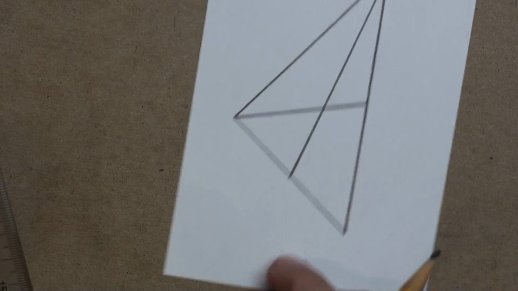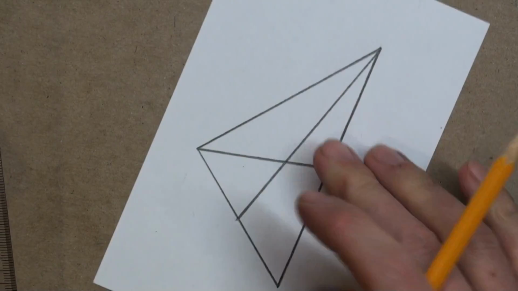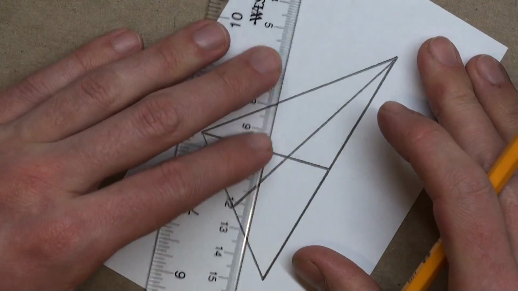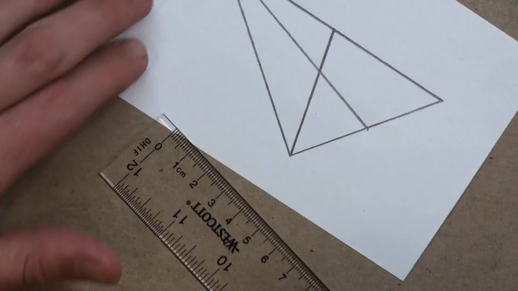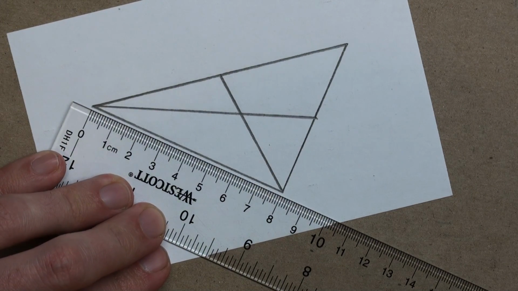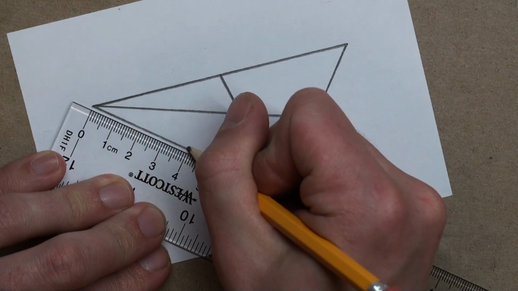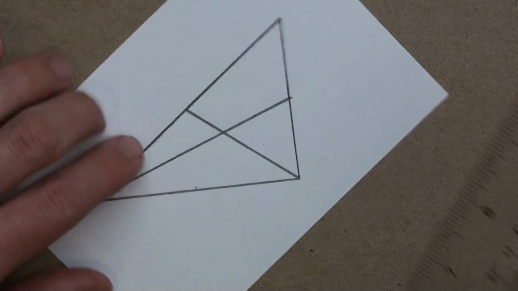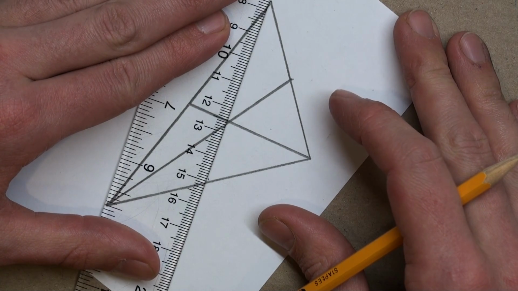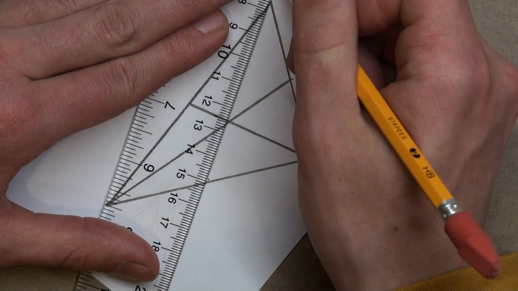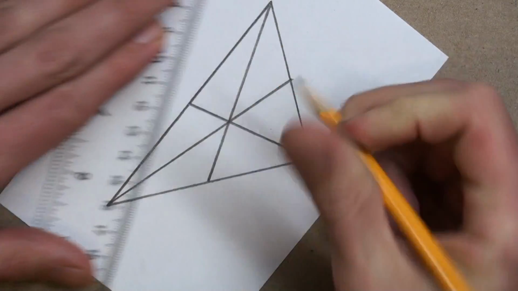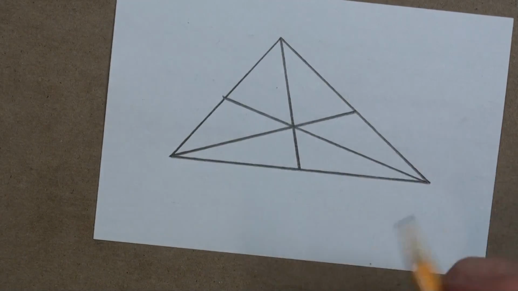And the median from this vertex will go right through this point of intersection to the middle of this side. Let me just mark off where the middle of this side is. This side is about 8, so I'm going to 4. And as you see, it lines up perfectly, as it should. Okay. So I have my 3 medians drawn.